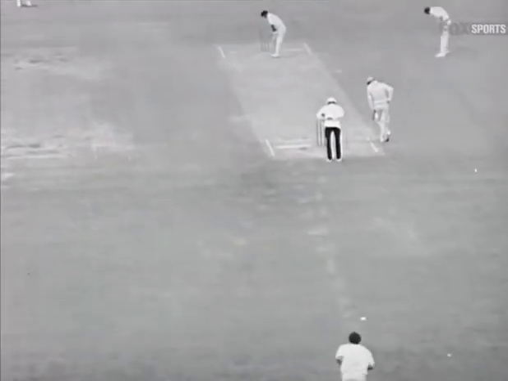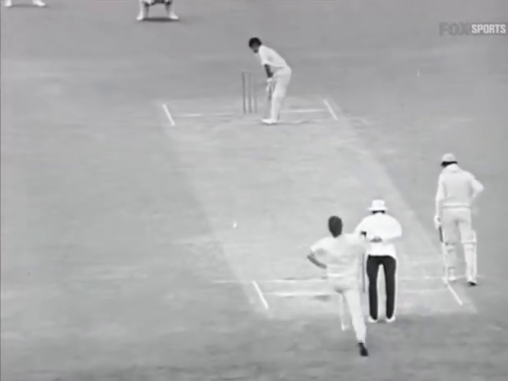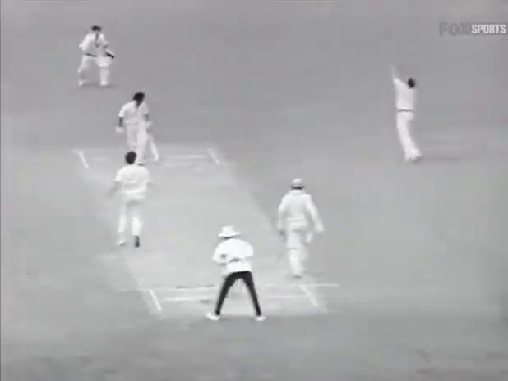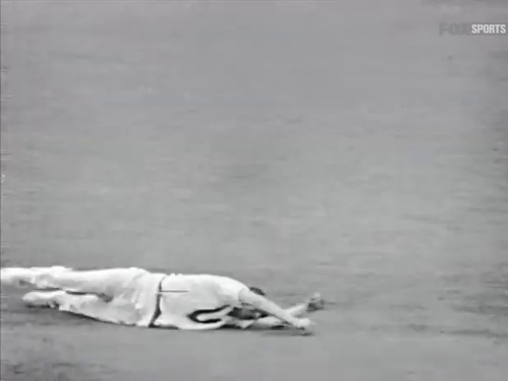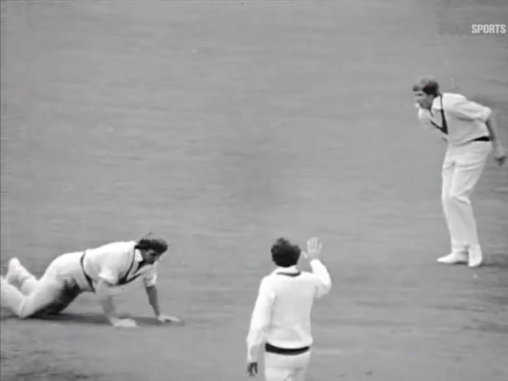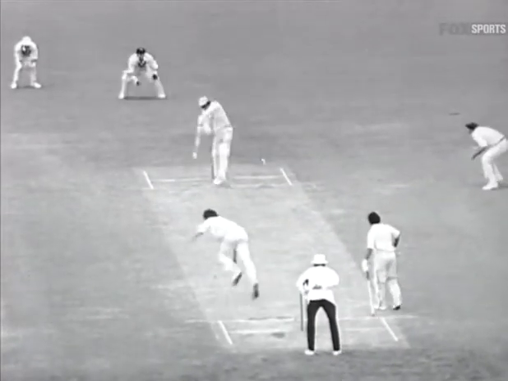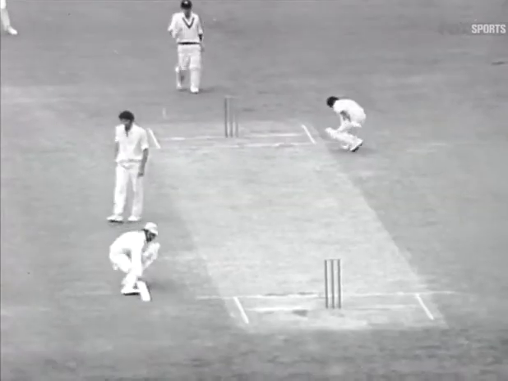Lillee from the northern end bowls to Gavaskar, and there's a chance. Let's see, beautiful. No, dropped it. Benno, a freakish performance. He almost got to it, and wide of Walters. That's a good shot. It's going out towards the fence. It's slowing down on the outfield.